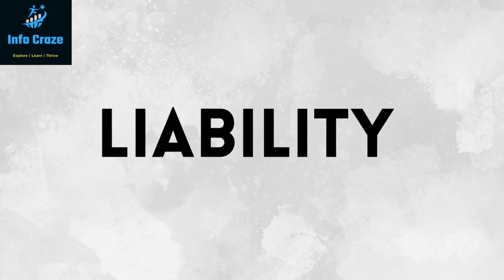Today we will take up a very crucial term in accounting, liability, which is one of the pillars of the accounting equation that we studied earlier. Whether you are a student or a working professional, it's essential for everyone to have a clear understanding of this fundamental concept. Thus, let's start with the basic question.